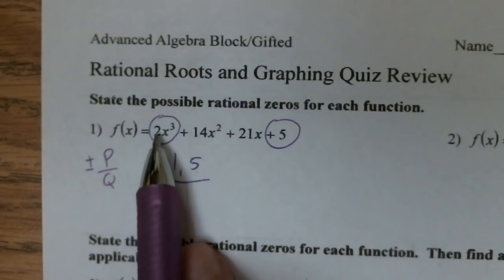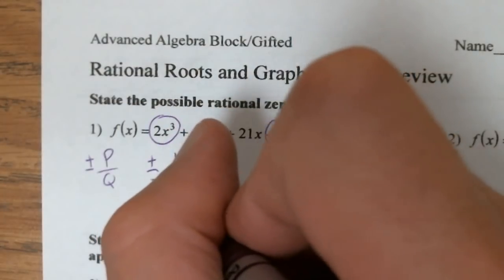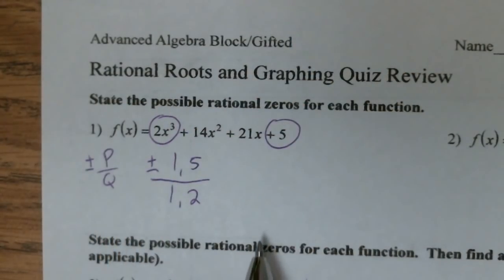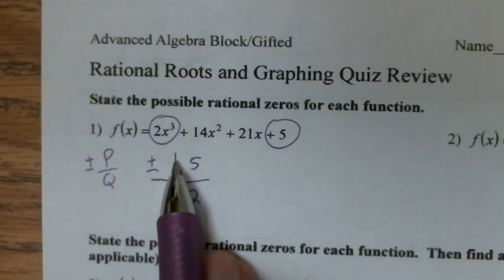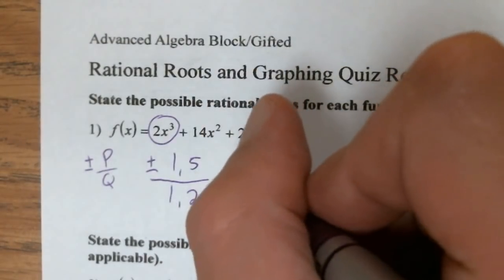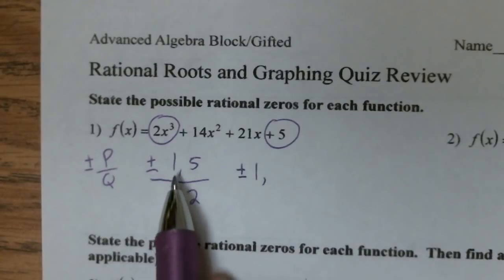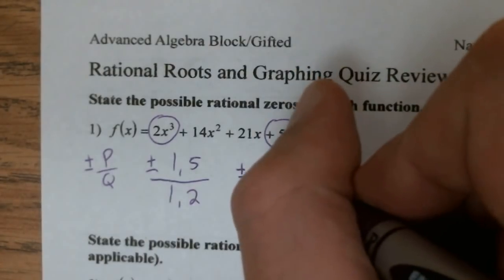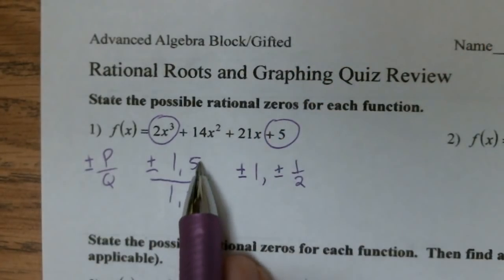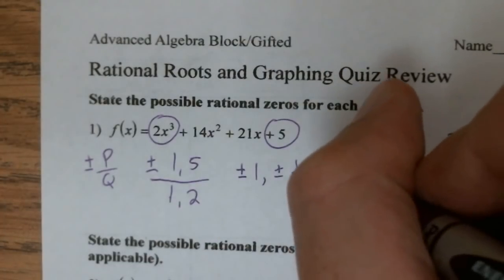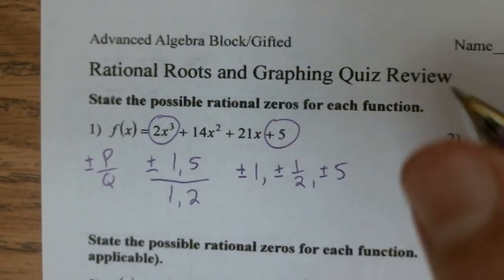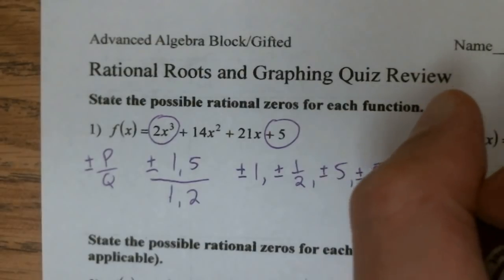Over the factors of the leading coefficient. The only factors of 2 are 1 and 2. Okay, so we've got several different combinations here. I could have a 1 divided by 1, so I'll have a plus or minus 1. I could have a 1 divided by 2, that's going to be a plus or minus 1/2. I could have a 5 divided by 1, that's plus or minus 5, and I could have a 5 divided by 2, plus or minus 5/2.